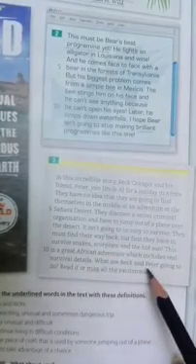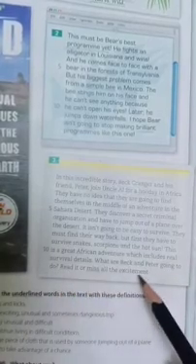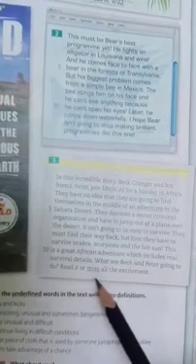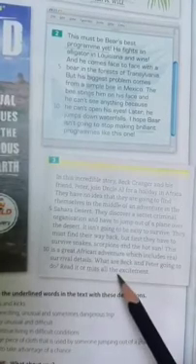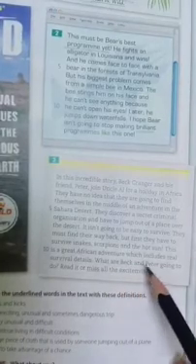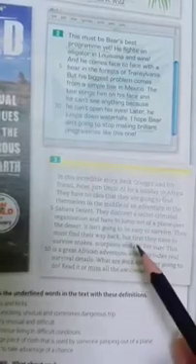What are Bick and Peter going to do? Read it or miss all the excitement. So if you didn't read this, you would miss all the excitement and all the things that are in this story or this novel.